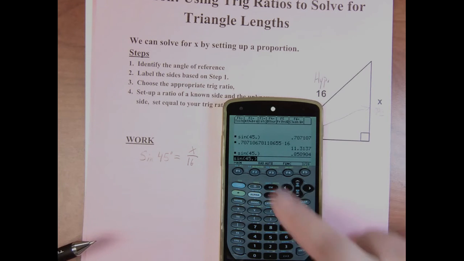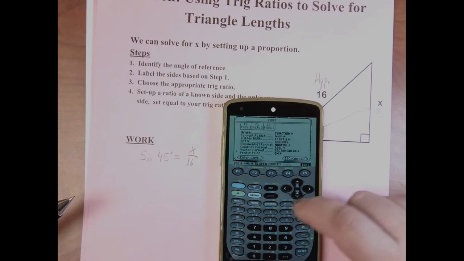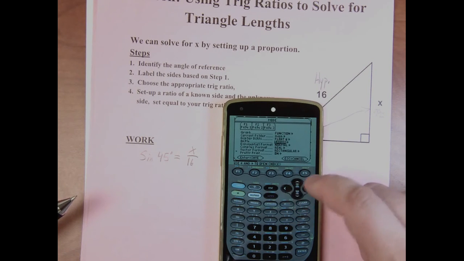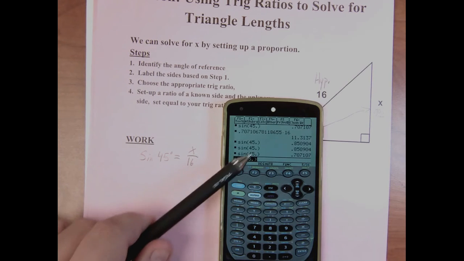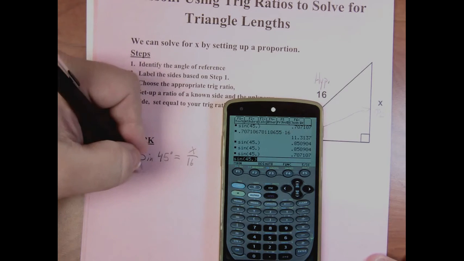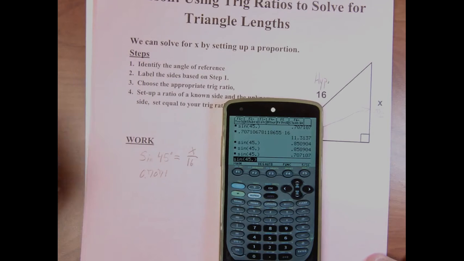So now if I do that same operation again, oh goodness, it seems I have not made the adjustment, so I'll try that again. There we go. So now I get the sine of 45 degrees is equal to 0.7071. We'll round it off.